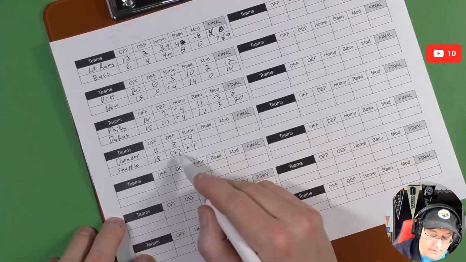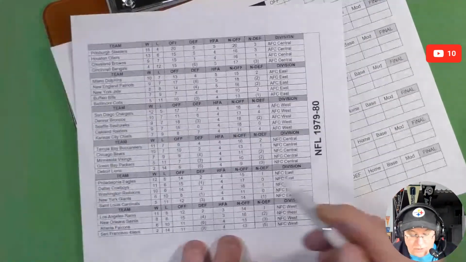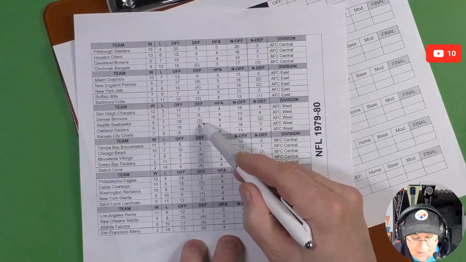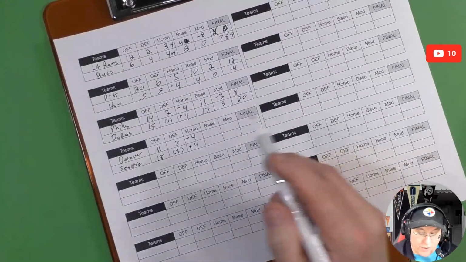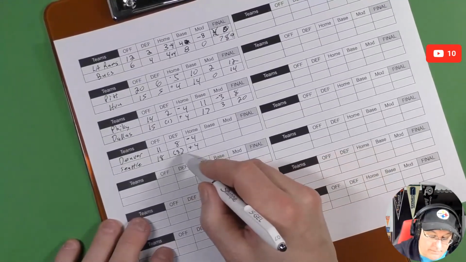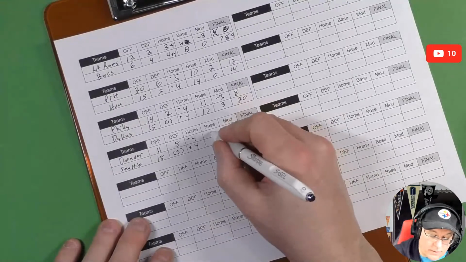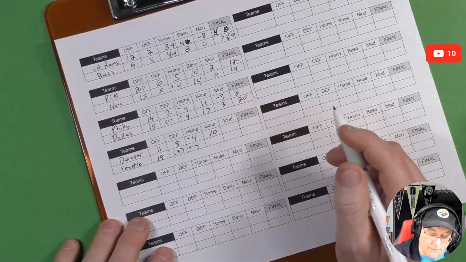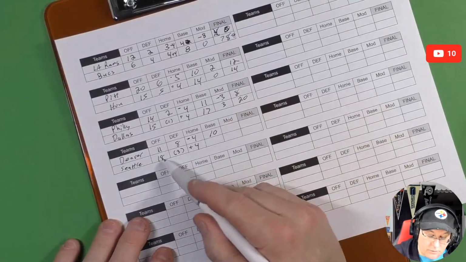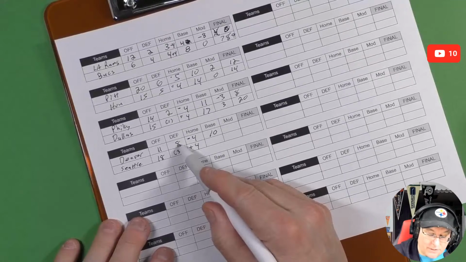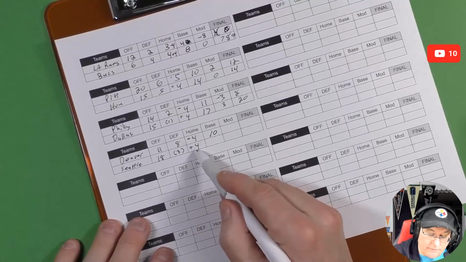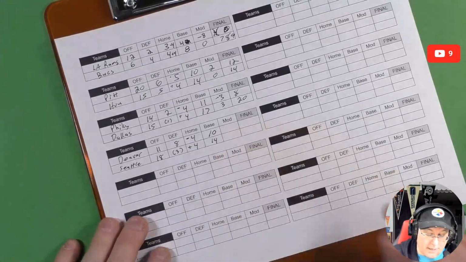So we've got 11. Because this is in parentheses for Seattle, that's going to be added rather than subtracted. So we've got 14, but we minus the 4, and that's going to give us a base score of 10 for Denver. Seattle will be 18 minus 8. That'll give us 10. Adding the 4 is 14. So that's what we have here.